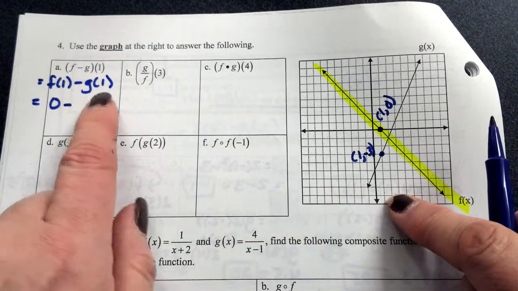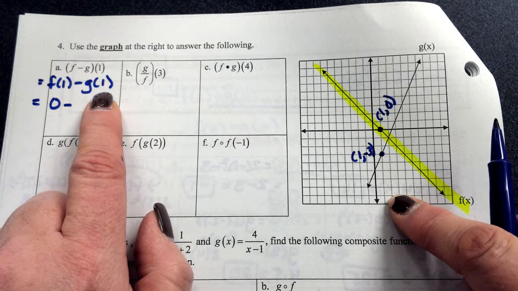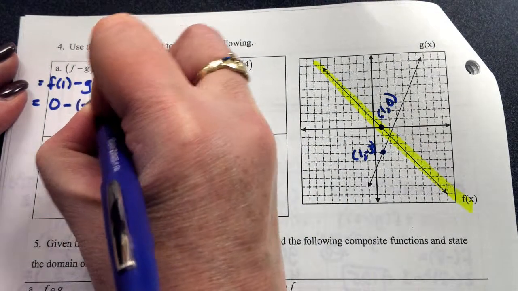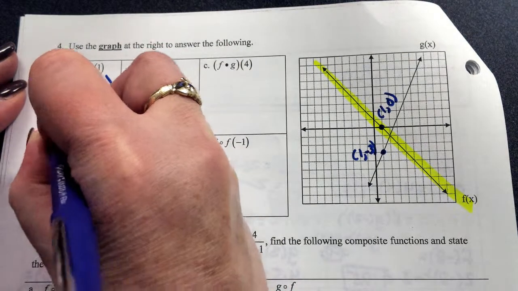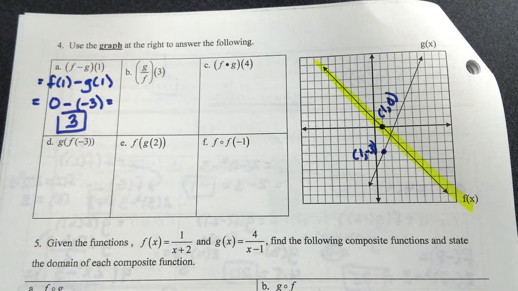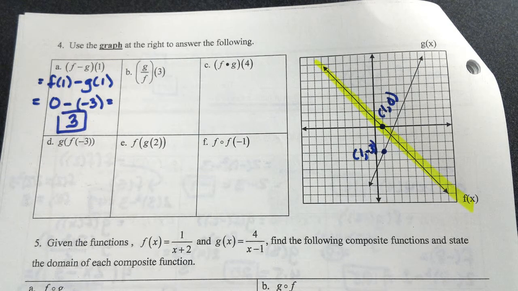So then what is g of 1 going to be equal to? G of 1 will be equal to -3. So then 0 minus -3 is just going to give me a 3. So that's how you do function operations from graphs. All right, any questions on that one?